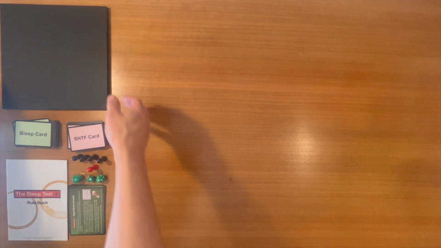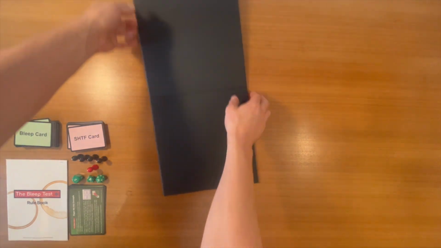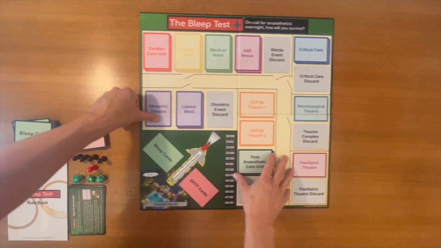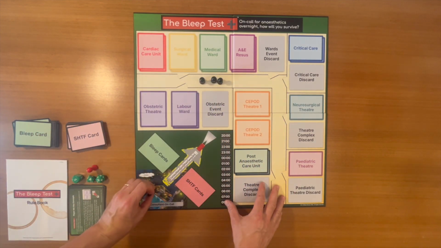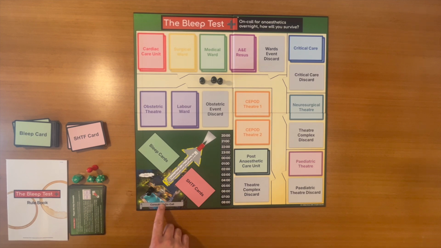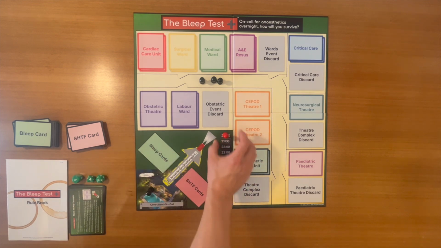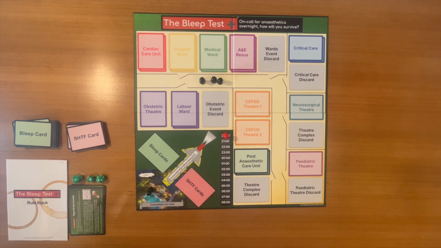To set up, you'll need to open up the board and place it flat. Put 3 doctor counters in the corridor and 1 in the consultant on call space in the corner of the board. Place the red time marker at 8 o'clock in the evening.